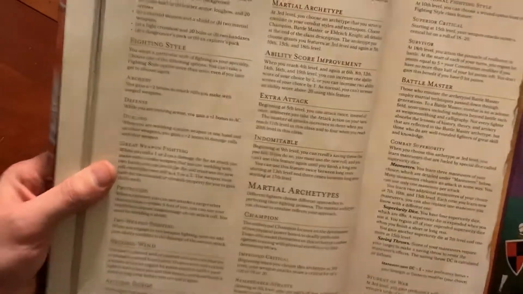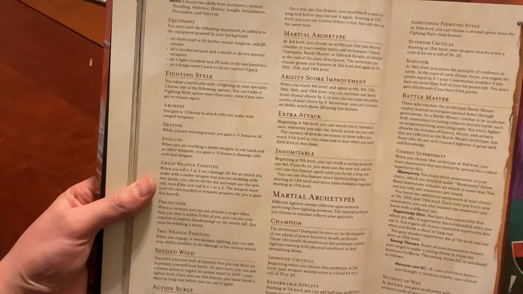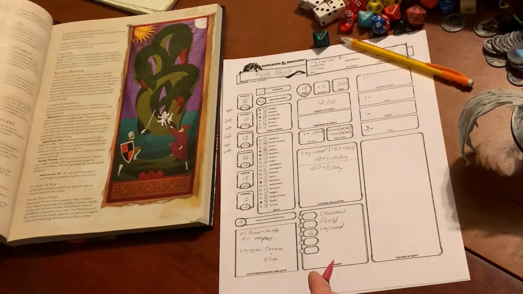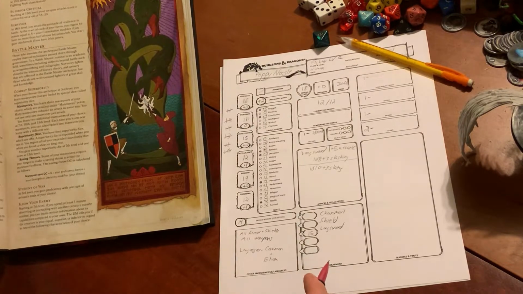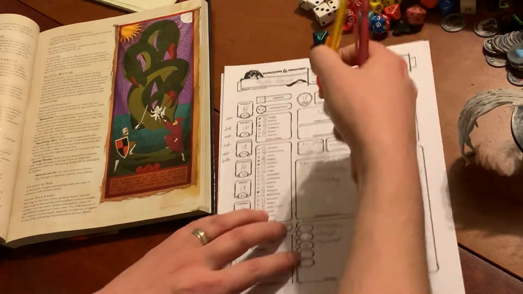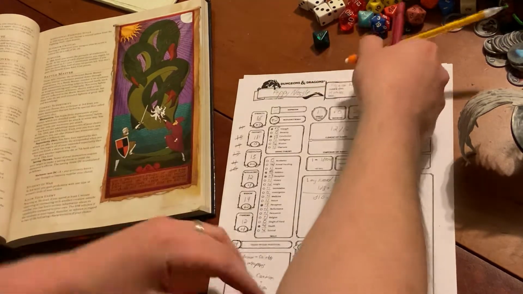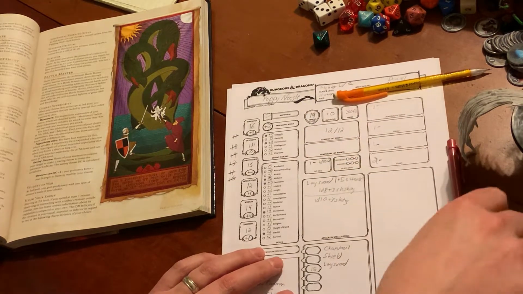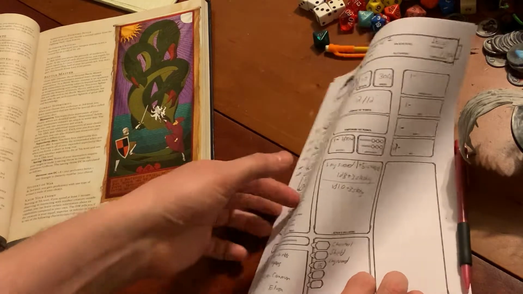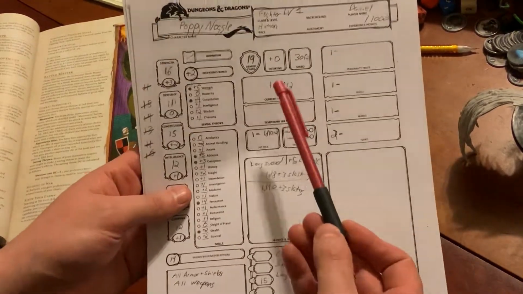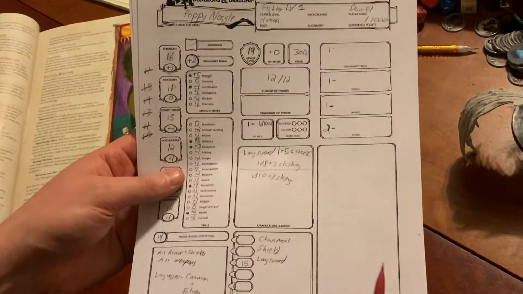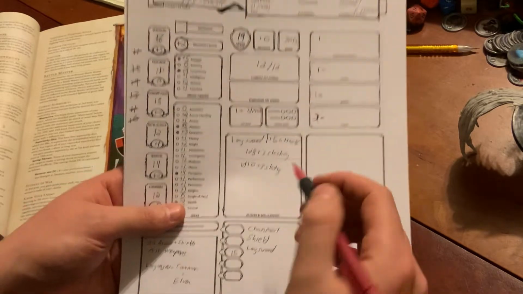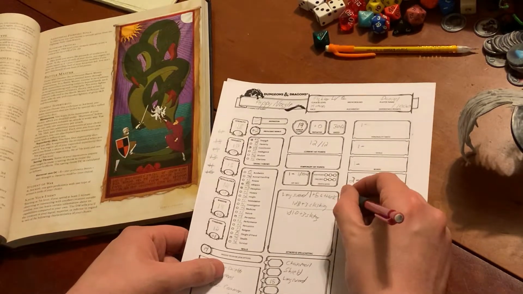we look in the fighter class, page 72 right here, and these are fighting styles. For simplicity's sake, we're going to go ahead and choose defense, which gives you a +1 to armor class while you're wearing armor, which we have. We have chainmail, so we're going to get a whopping 19 armor class, which is pretty great. We're going to be very hard to hit. Frontline fighter here with 12 hit points and a crazy high armor class, which is good for us. All right, so we're going to have the defense fighting style.